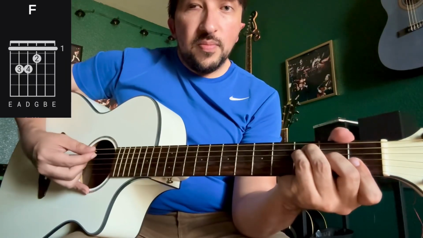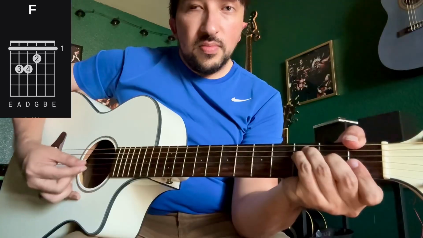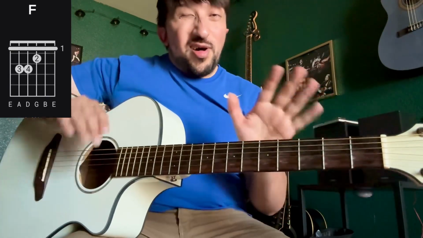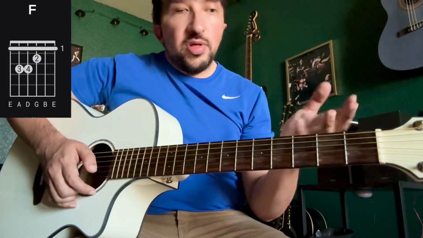The shortcut way, the 3rd way, they all kind of sound the same, right? So there's a reason why I'm showing you different ways. For those of you who are more on the intermediate side, you're probably familiar with bar chords.